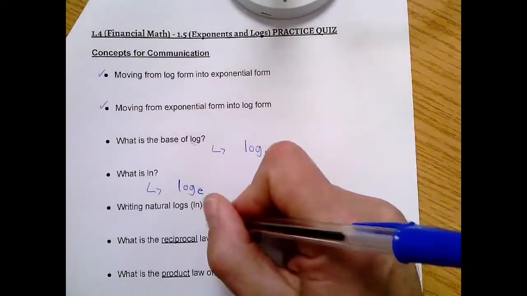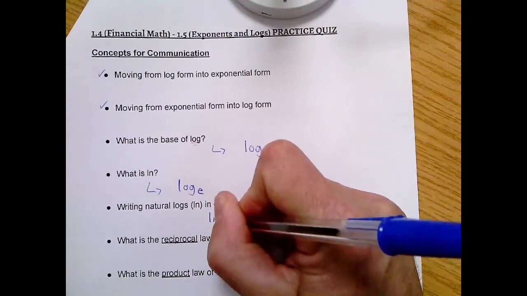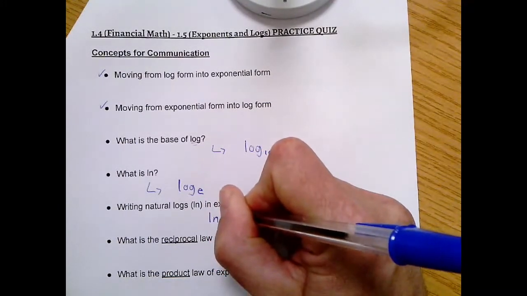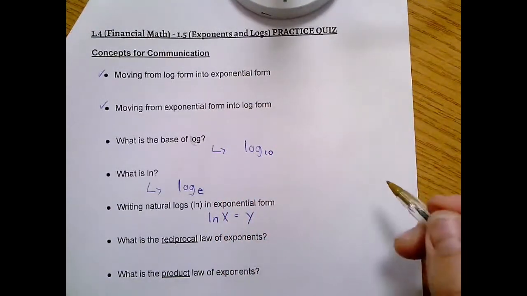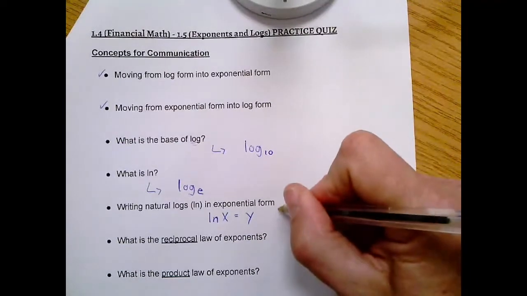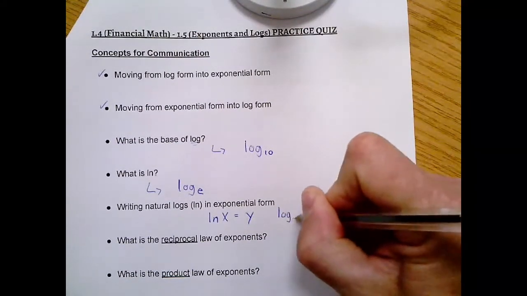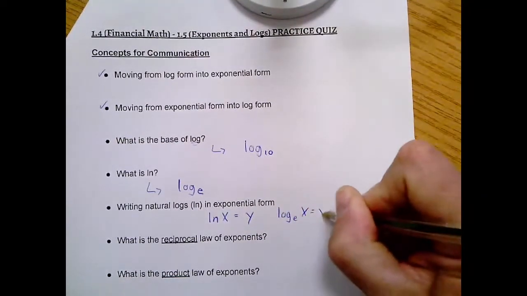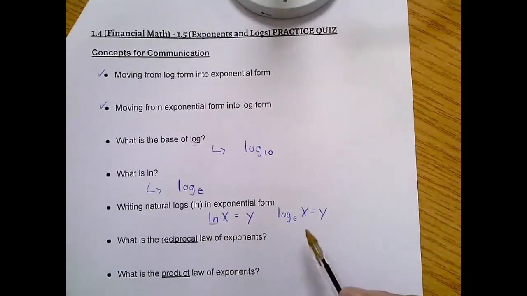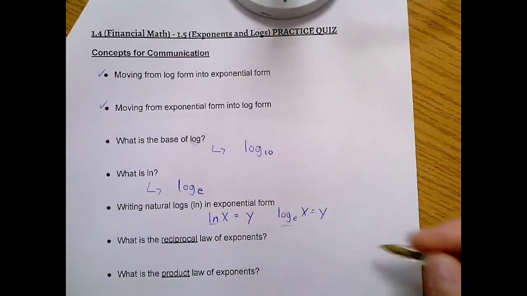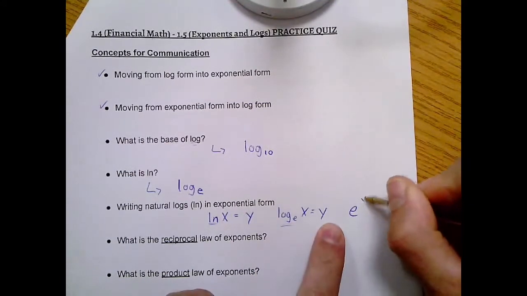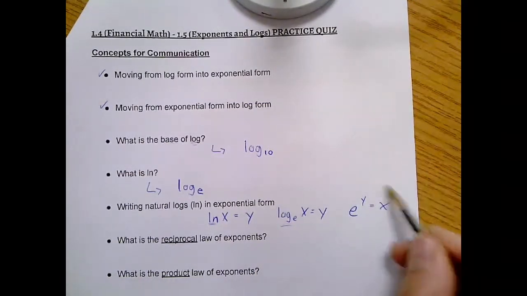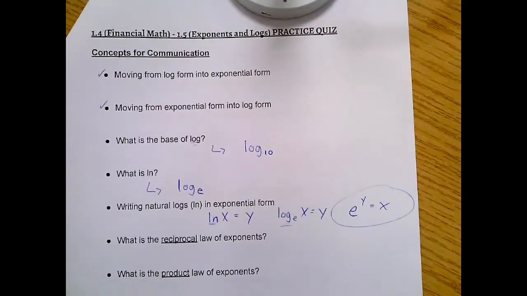This one, writing natural logs in exponential form. So that's like saying if you get ln x equals y, could you move that into exponential form, right? And that's like saying, well, I know log base e of x is y. That's just understand that this is that. And then we would just say, well, exponential form is my base is e, my exponent is y, and it gives me x. So understanding that idea right there. Okay?